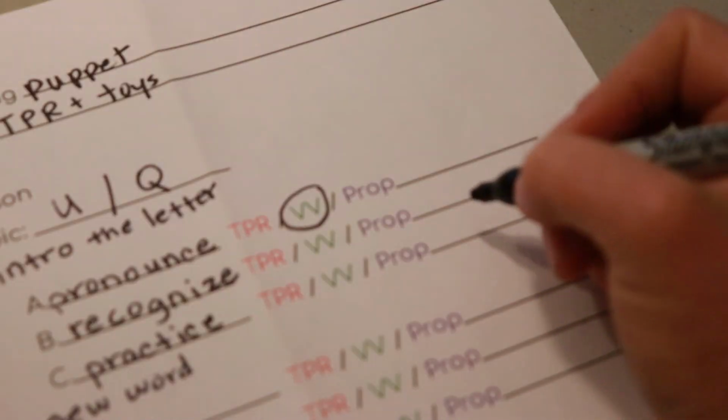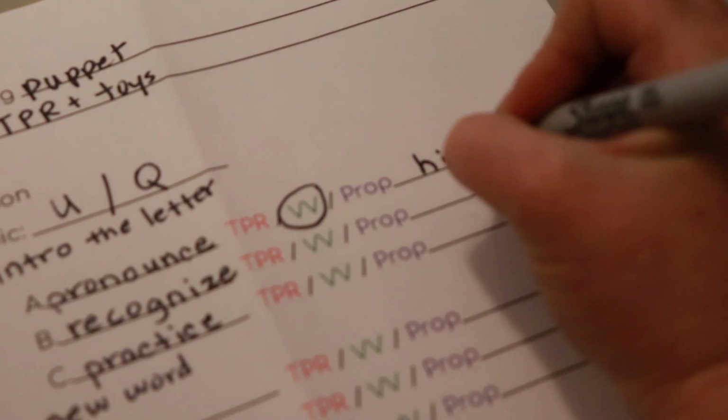Now we match these 3 activities with the aims of the lesson. In this example, I've decided to use voice variation to teach pronunciation. You can come up with your own ideas of ways to use voice variation to pronounce the letter.